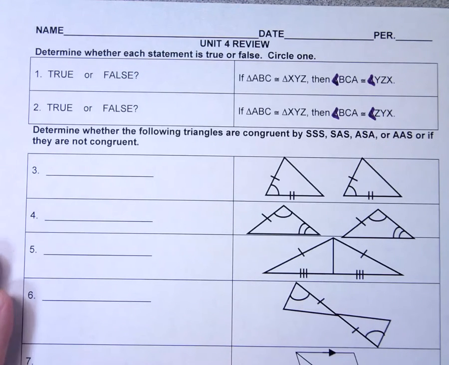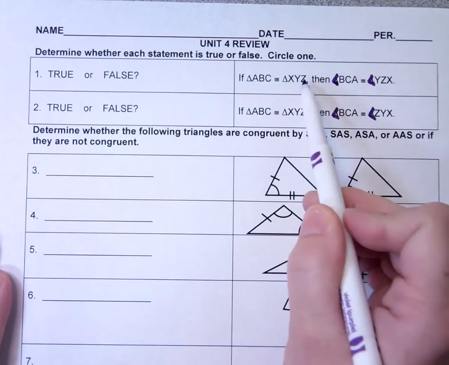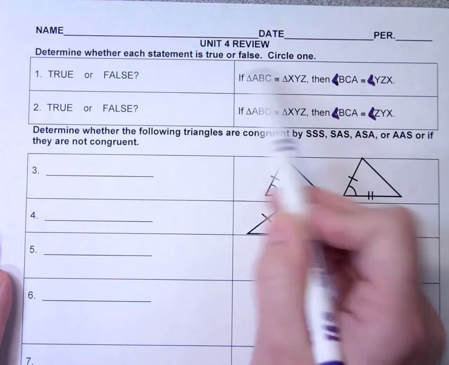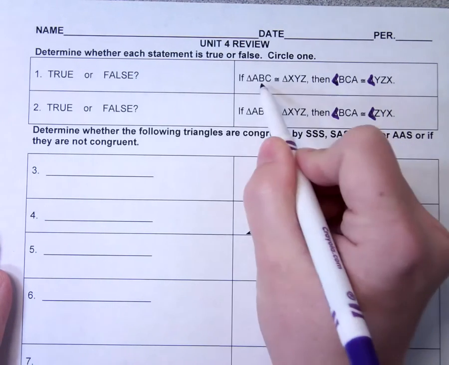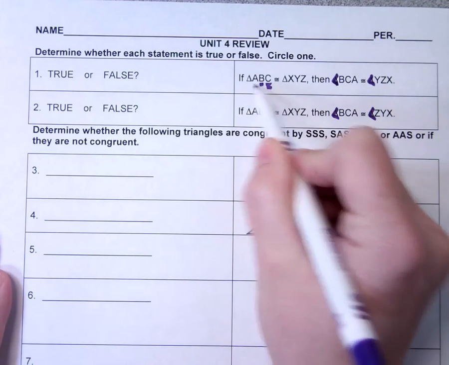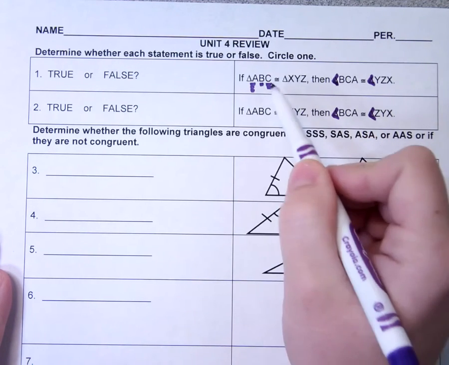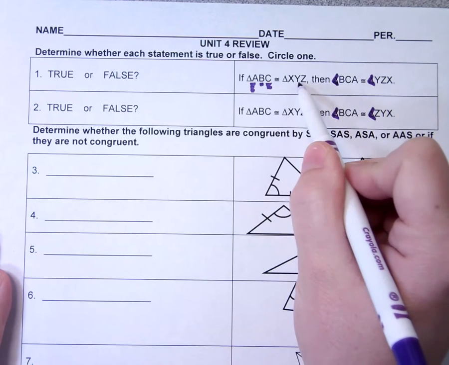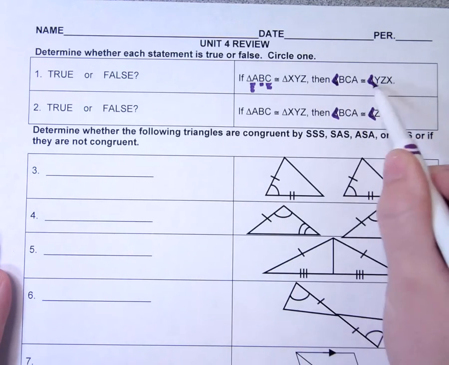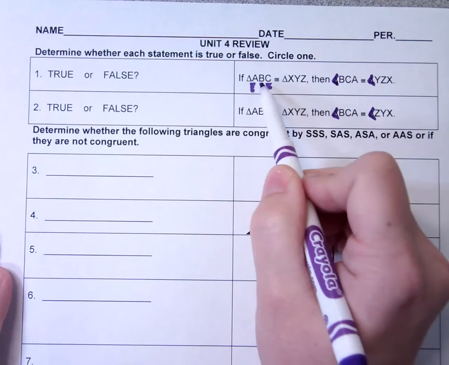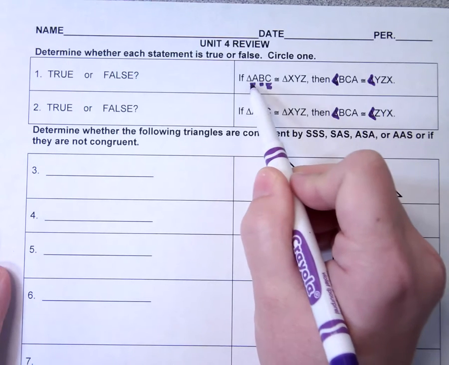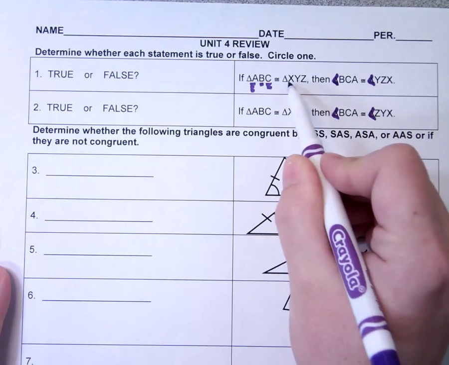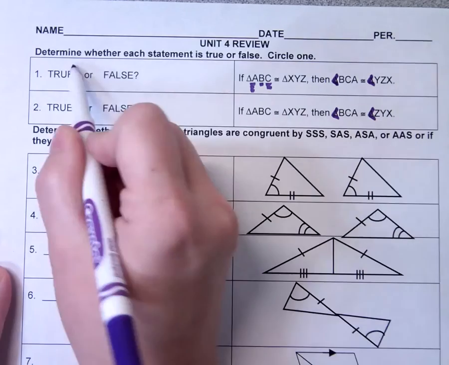Okay, so the first two, true or false. If these two triangles are congruent, are these two angles congruent? Remember, if two triangles are congruent, I know all their corresponding parts are congruent, CPCTC. So angle BCA would have to be congruent to angle YZX, which is exactly what it says. I just have to follow the order of the letters. So if this one's BCA, second letter, third letter first, this one has to be second letter, third letter first, which is exactly what it says over here. So this is true.